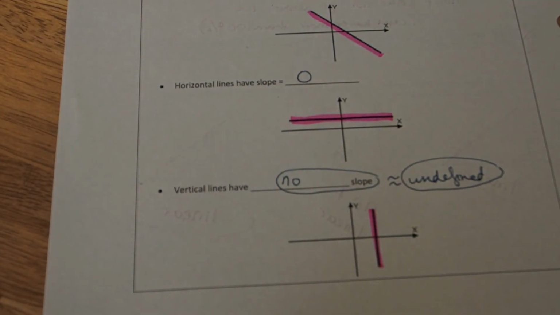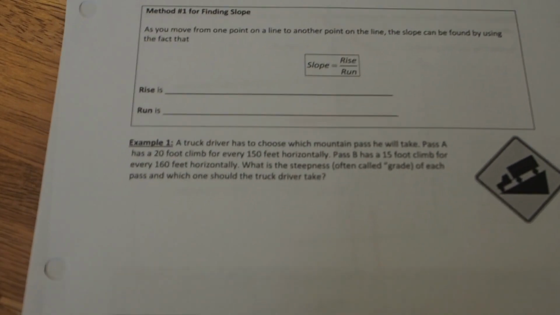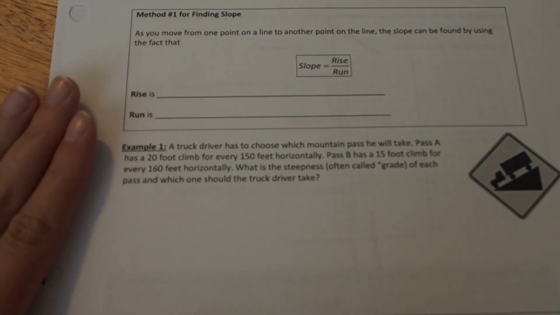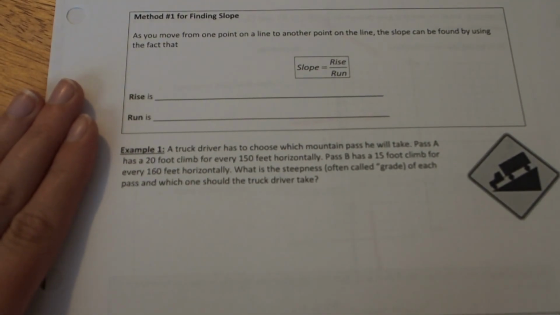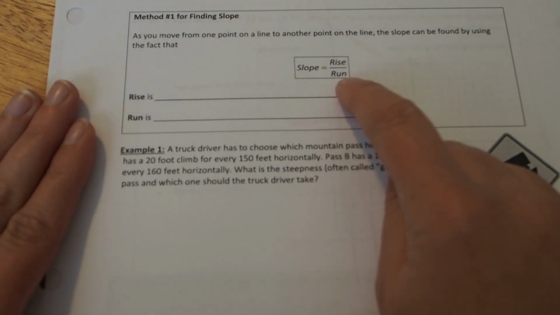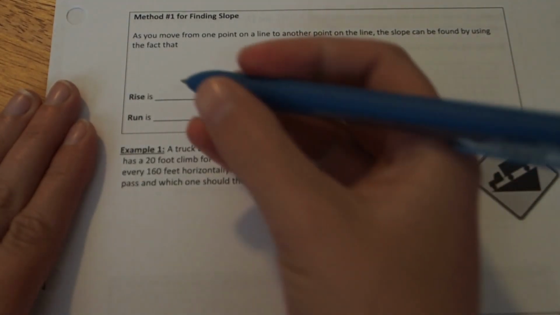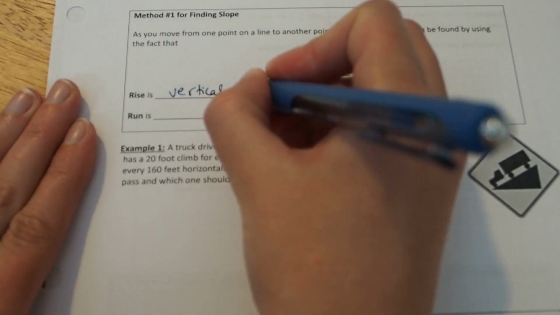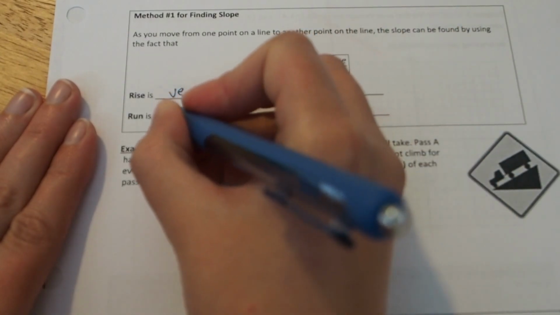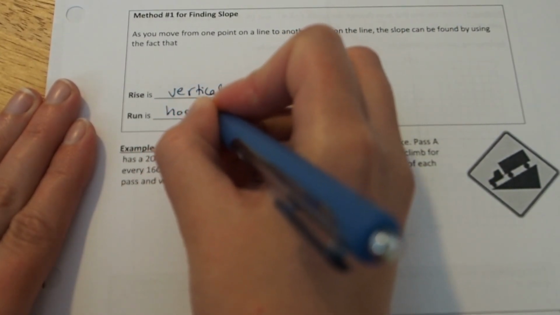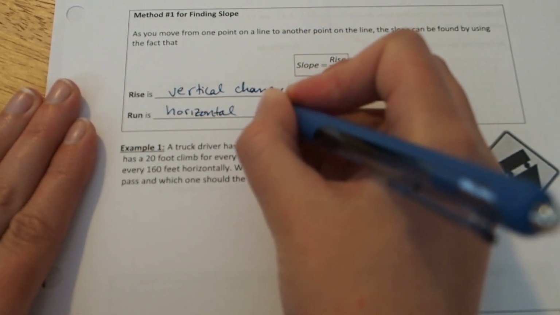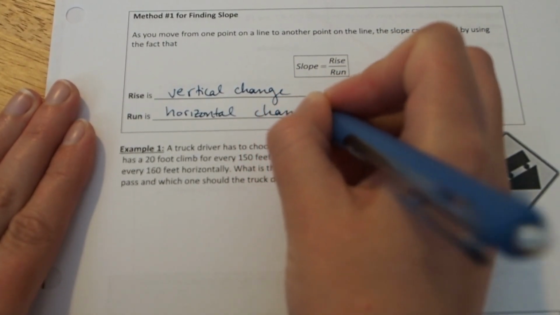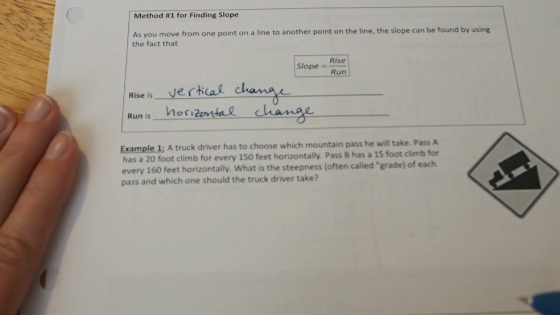Okay. Let's look at the next page. There are two methods on this page for finding slope. The first one is a ratio of rise over run, where rise is the vertical change and run is the horizontal change. We're going to use this definition in example 1.